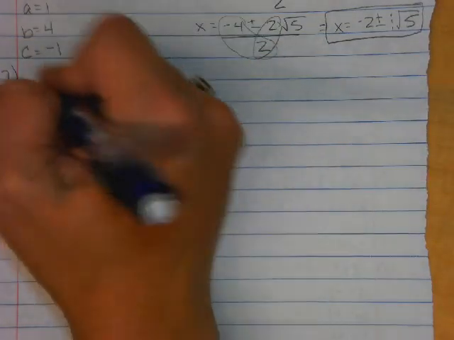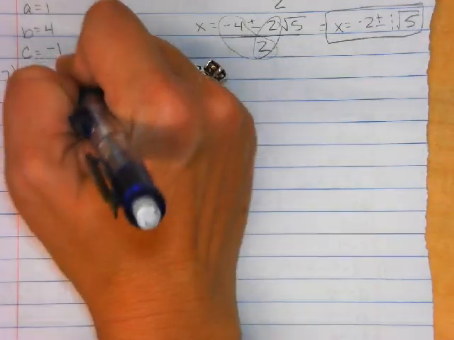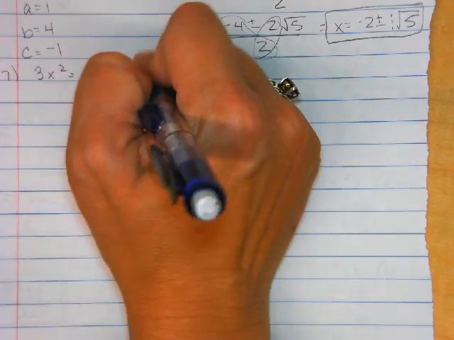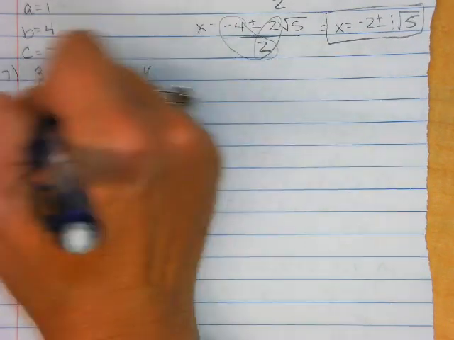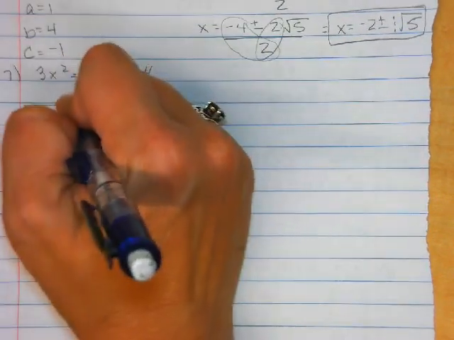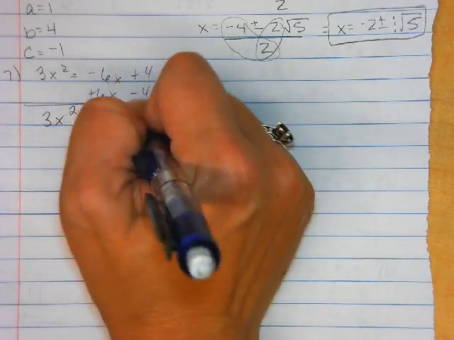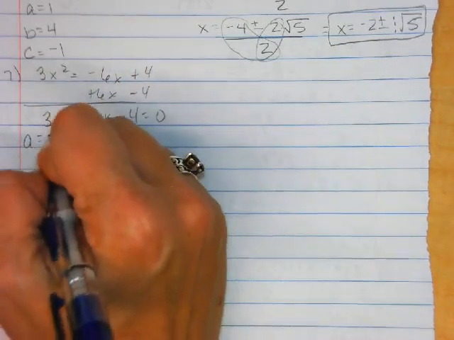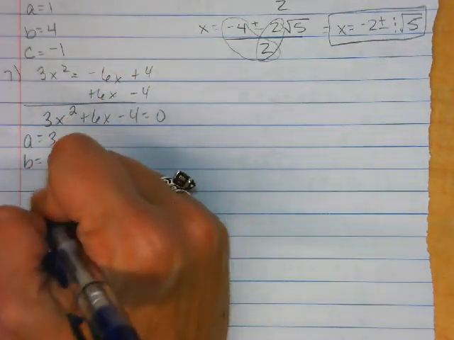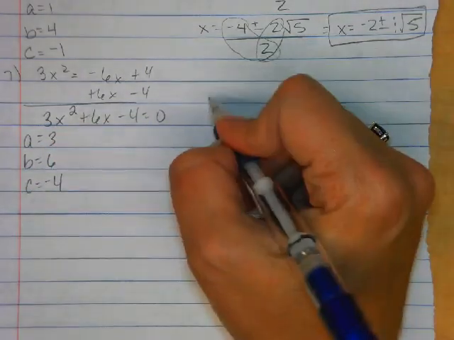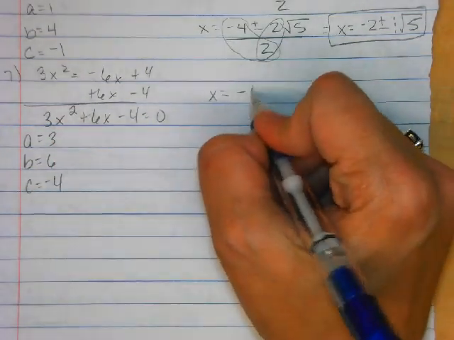You got to move everything over. 3x squared equals negative 6x plus 4. So we're going to add the 6x and minus the 4. 3x squared plus 6x minus 4 equals 0. So A is 3 and B is 6 and C is negative 4. Be careful when you plug it in.